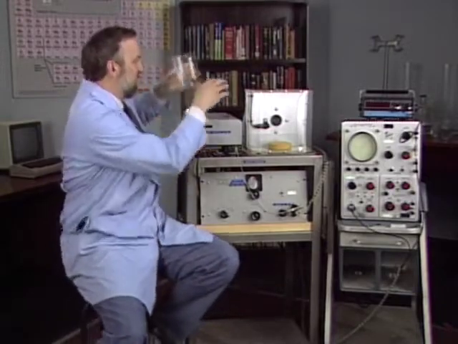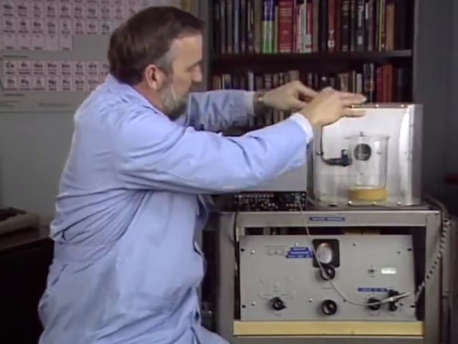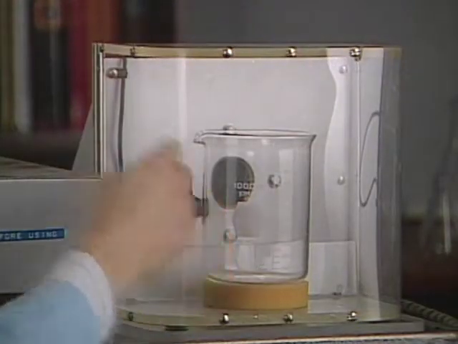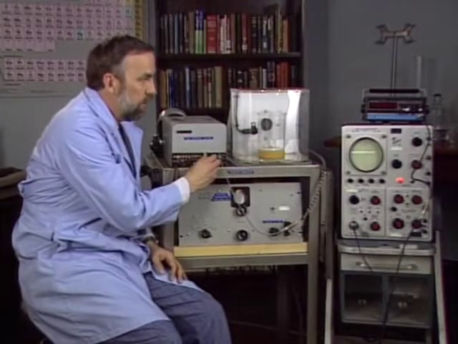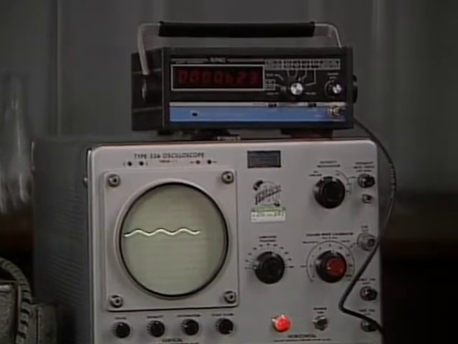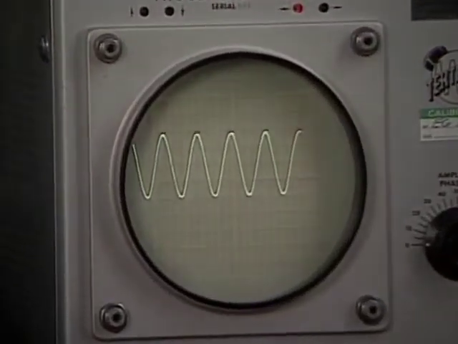Let's see. This demonstration uses a sound wave analogy to show that energy must be at the right frequency before it can interact with matter. The only frequency the beaker will absorb is the frequency of the tone it makes when it's hit. Now, this is an oscillator amplifier. It produces sound waves. The sound will deliver energy to the beaker. We can also follow the waves and see the waves on the oscilloscope. The greater the number of waves, the greater the frequency.